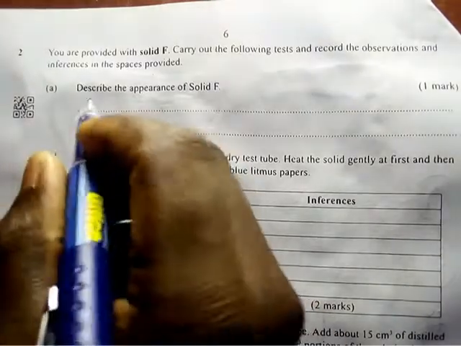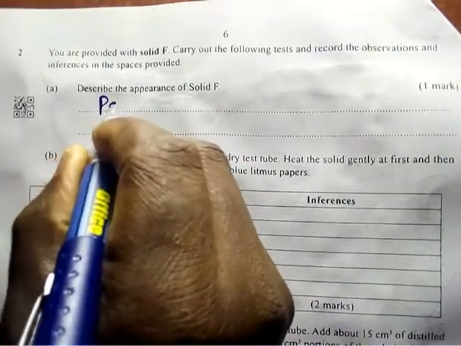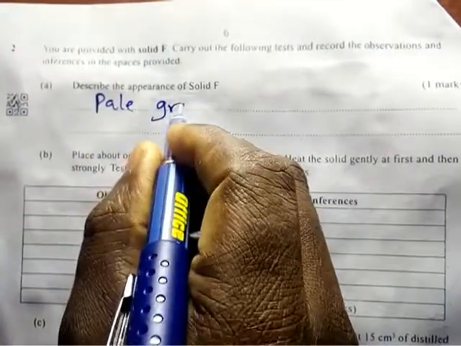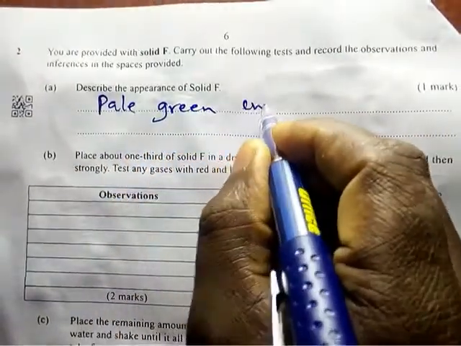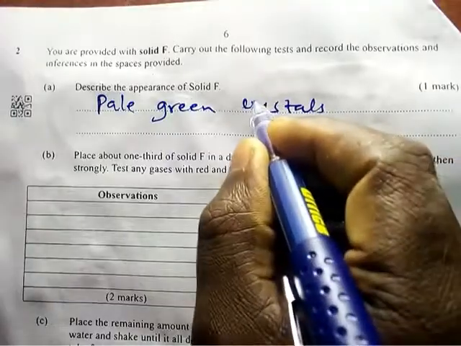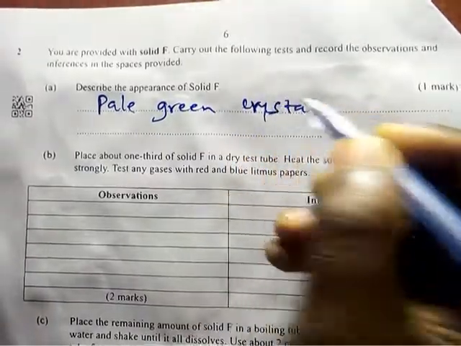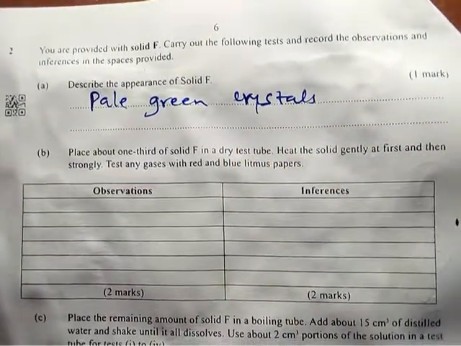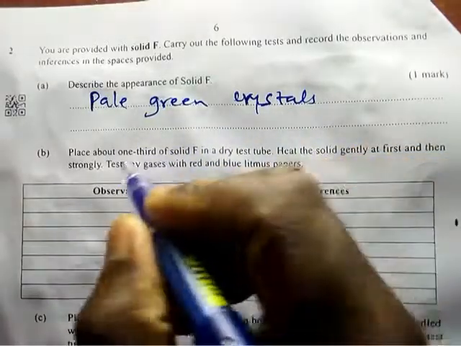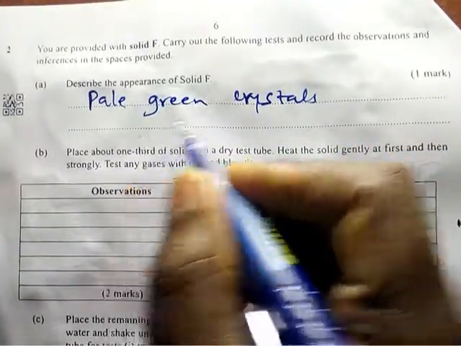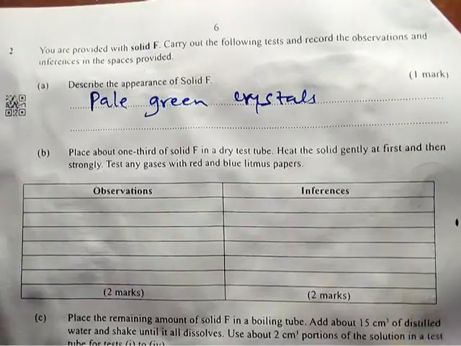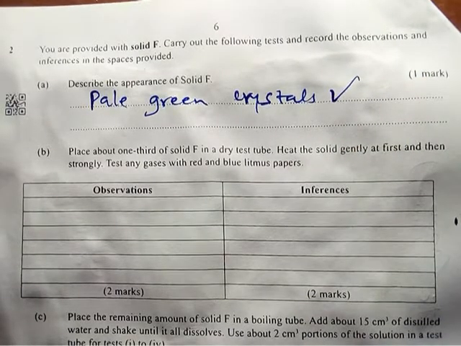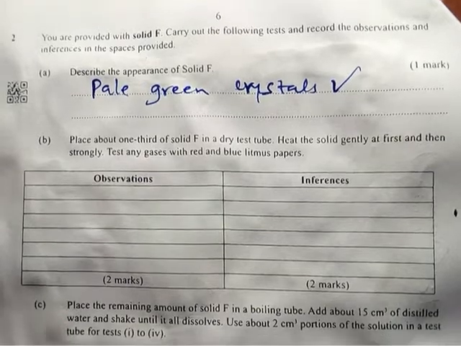So you could simply write pale green crystals. It is very green, but they allowed green crystals. So they just accepted those answers. But this is the most appropriate answer for that.